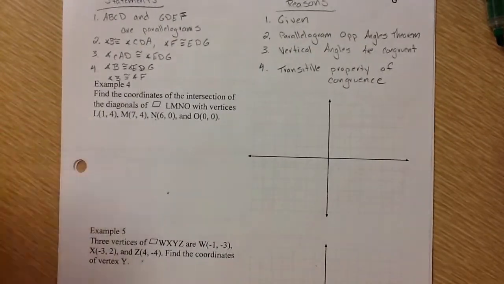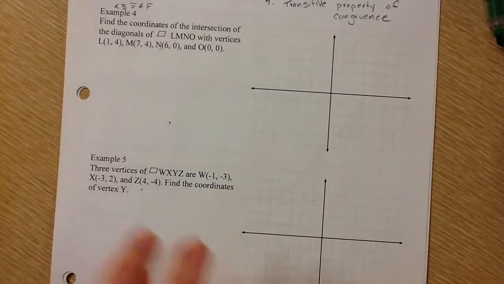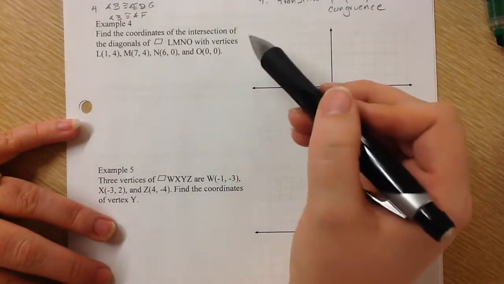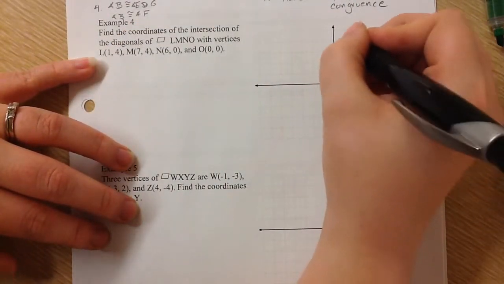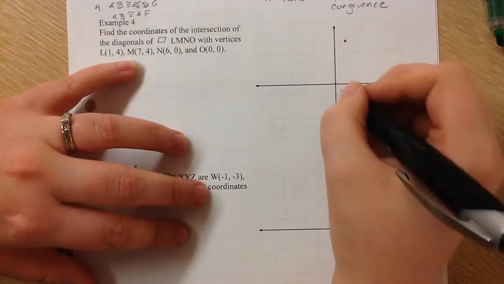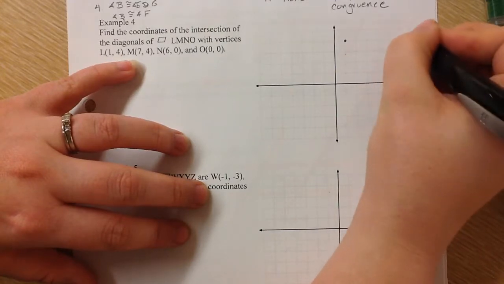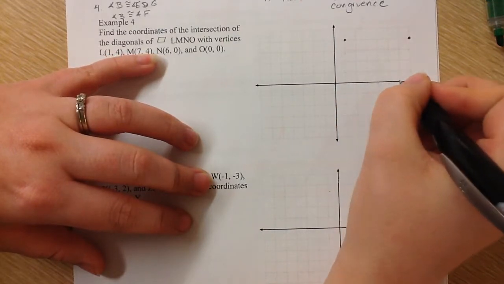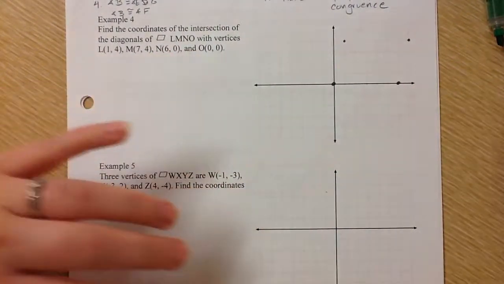Okay. All right, we have 2 more examples left, and that's applying parallelograms to coordinate planes. It says find the coordinates of the intersection of the diagonals of parallelogram LMNO with these vertices. L is (1, 4). M is (7, 4). N is (6, 0). And O is (0, 0). Okay, so there's my parallelogram.